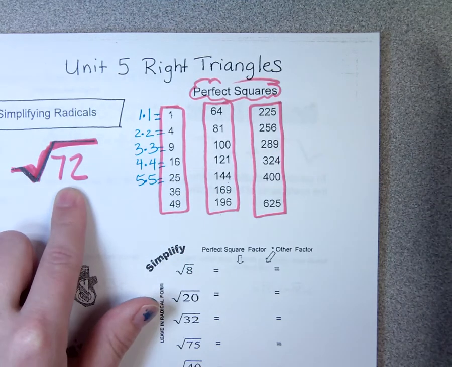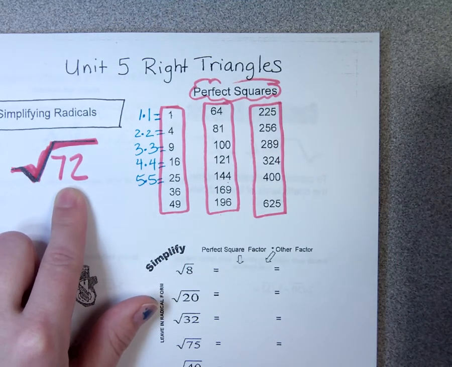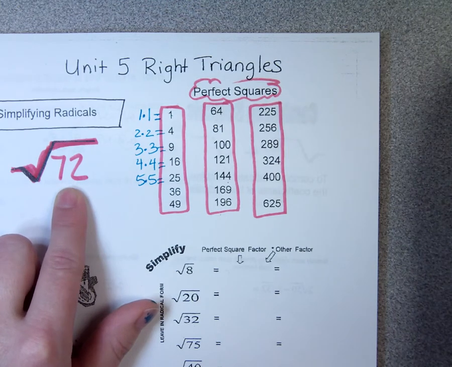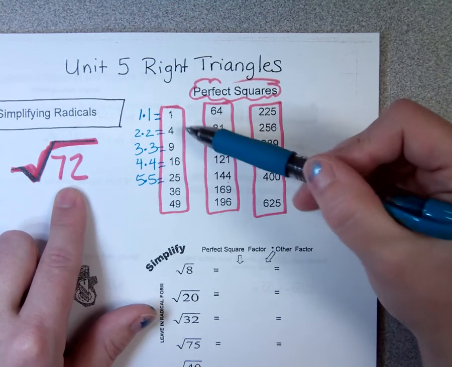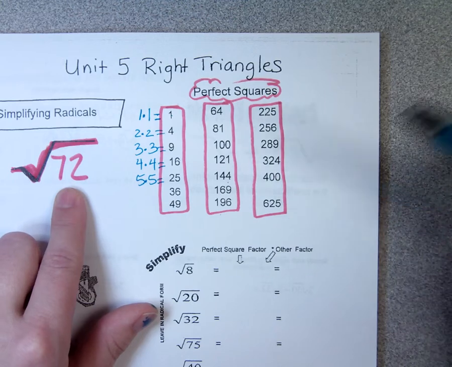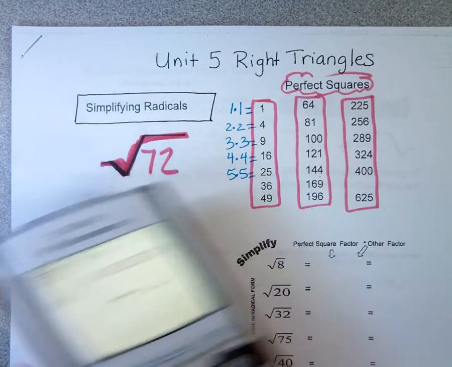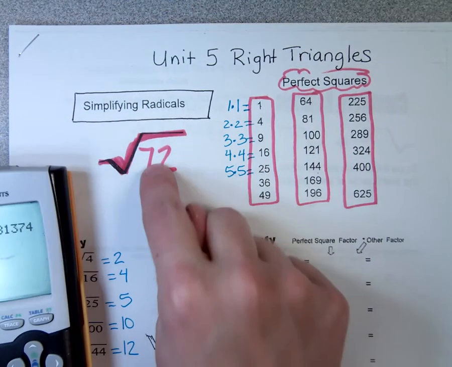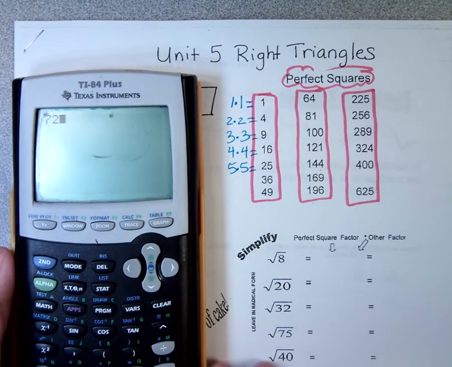Some of you will be better at this than others because some of you are just better at your multiplication facts. Did you get 72? I just made up a problem. So I want to show you how to do it if you're not very good with your multiplication facts. If you're good with your multiplication facts, then this will probably bore you. But 72, that's what I'm trying to figure out.